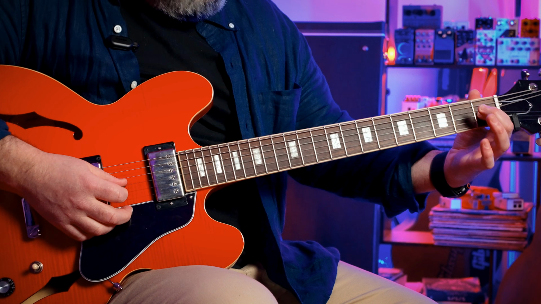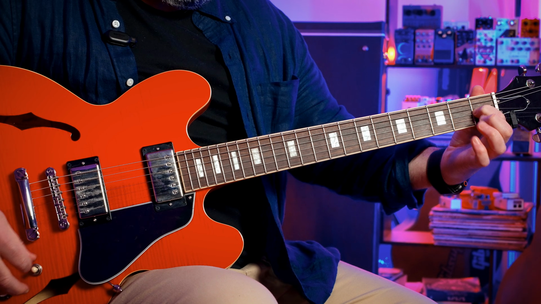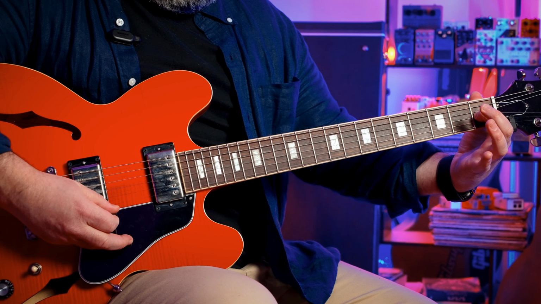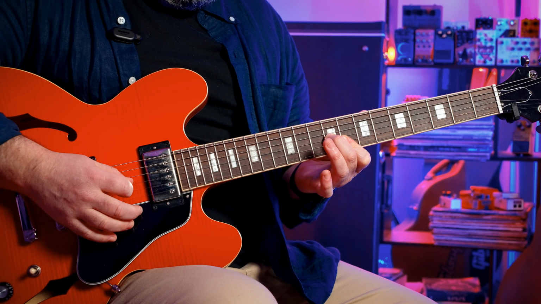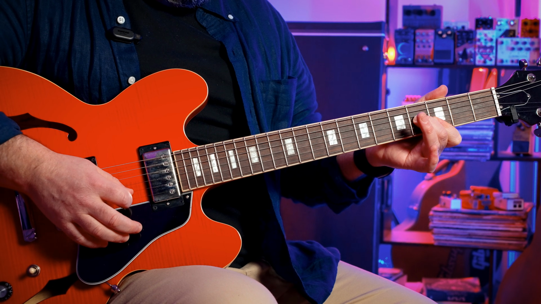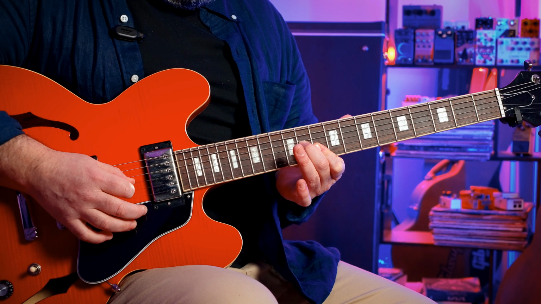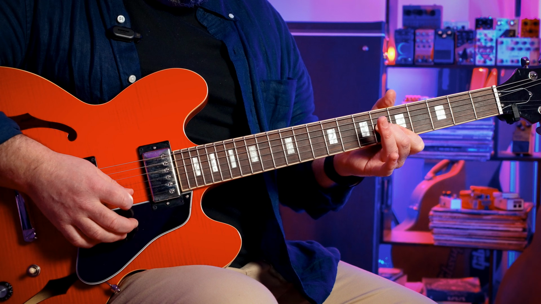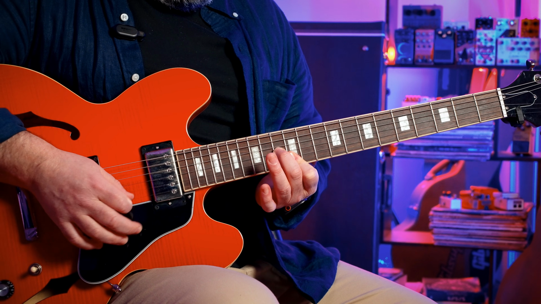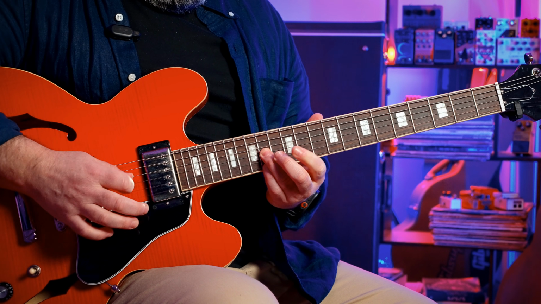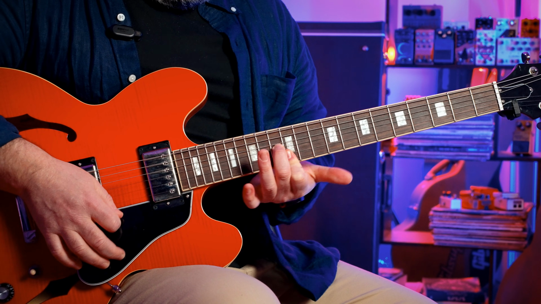Or you can see it here, which comes from that. So C major, G major, D major, A major, E major. Like that. Now let's do the A shape for that progression.